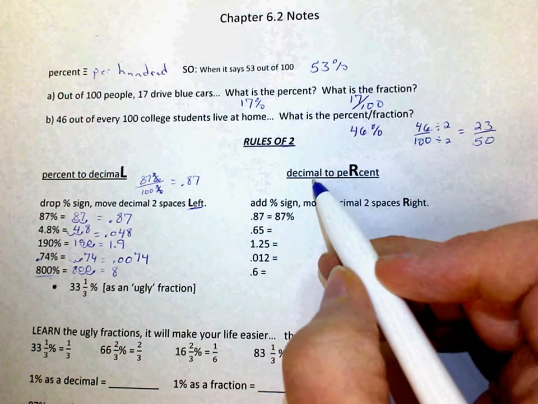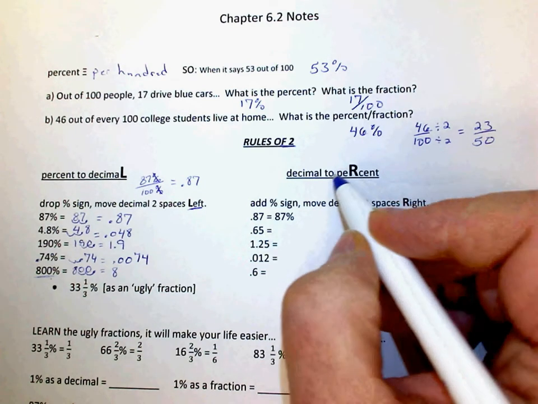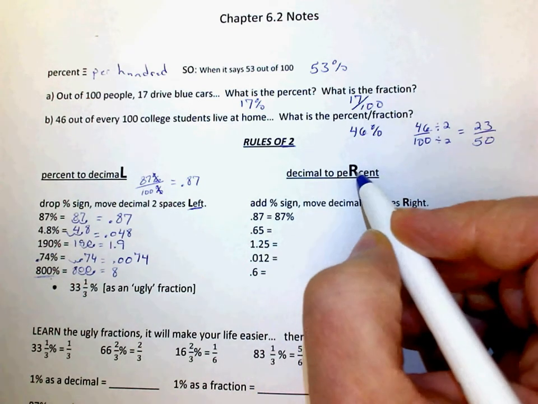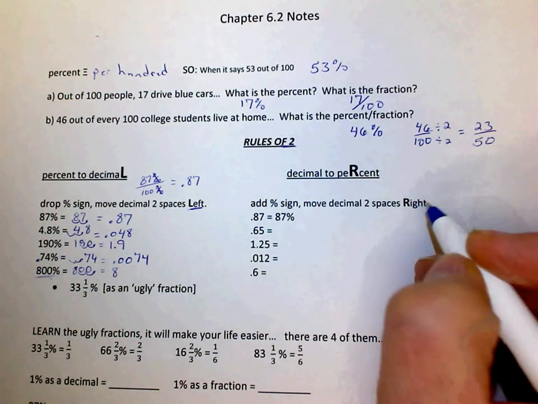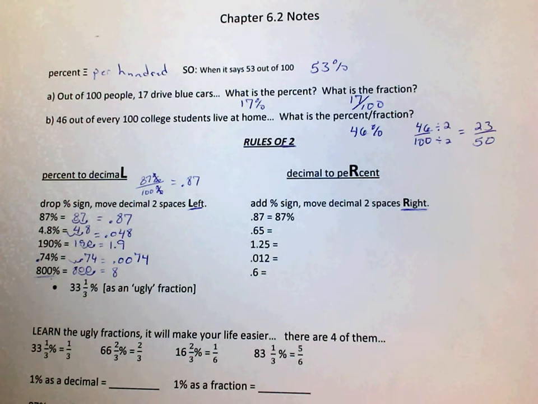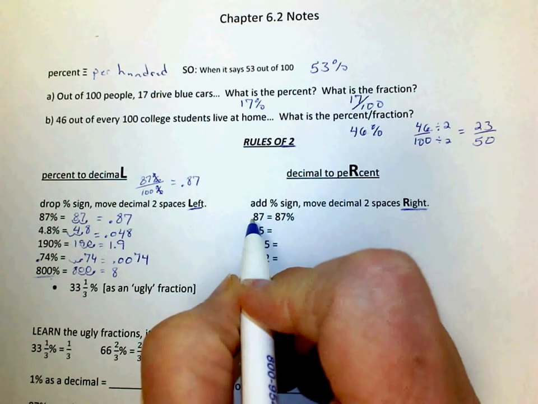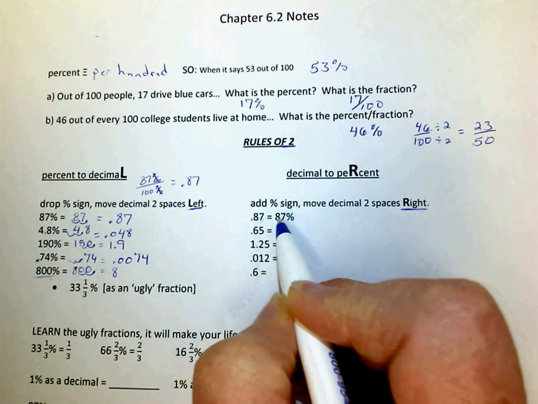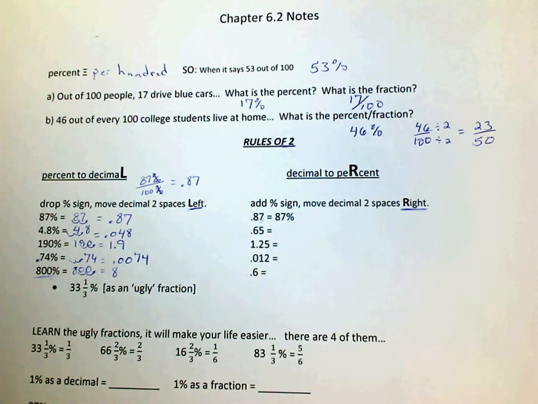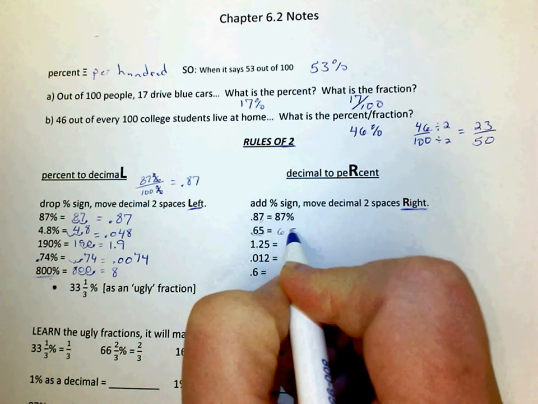Now, decimals to percent. Between the words decimal and percent, percent's the only one that has an R, so guess which direction we're going. You got it. Not left. We are going right. So, if I start with 0.87, then 2 spaces to the right gives me 87%. With this one, 2 spaces right gives me 65%.